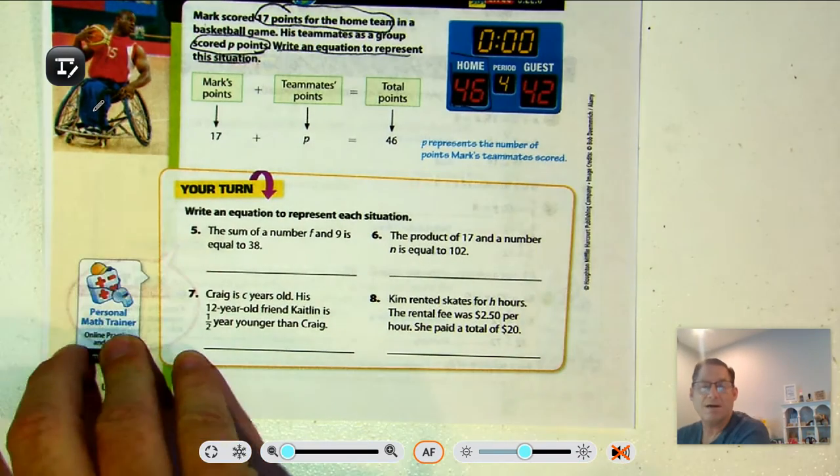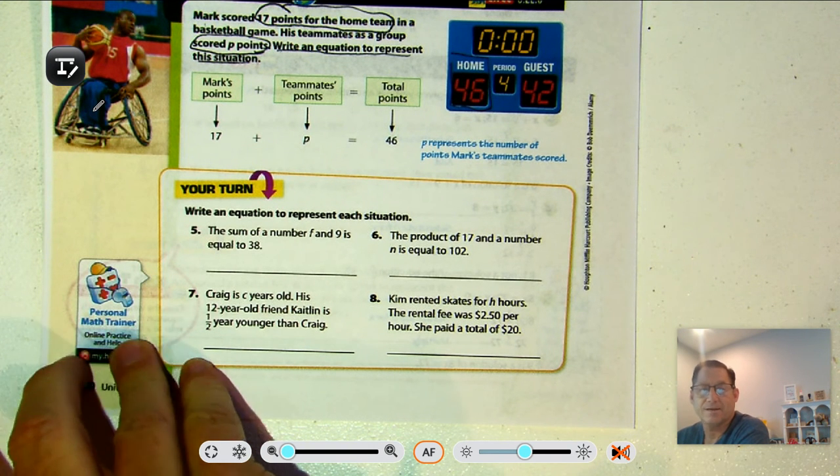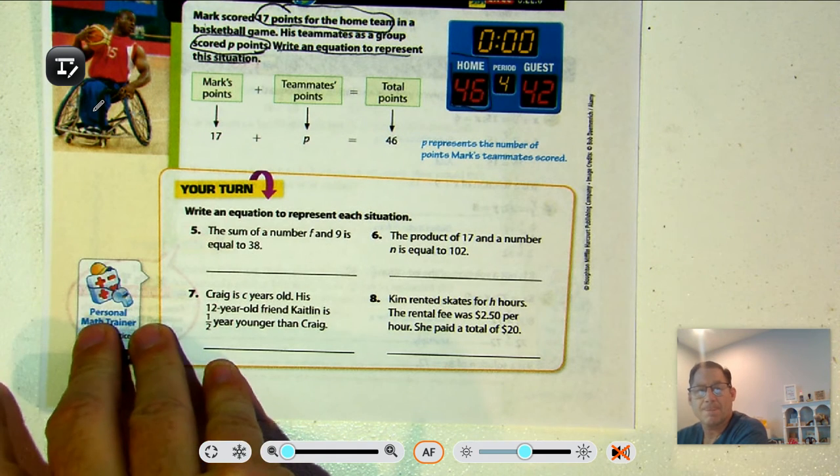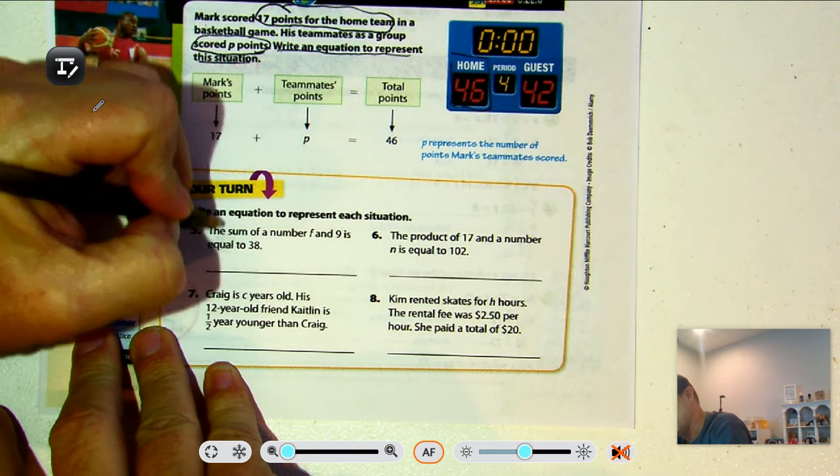So the sum of a number, f, and 9 is equal to 38. The sum of a number and 9.